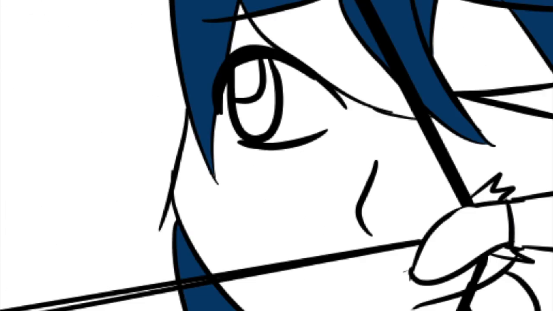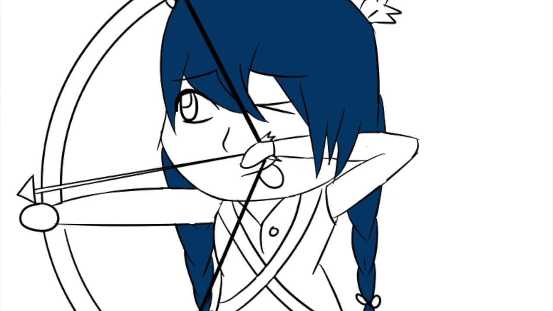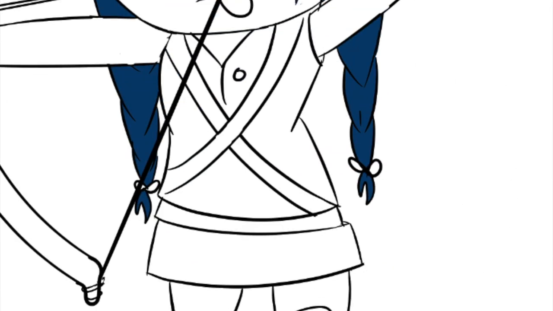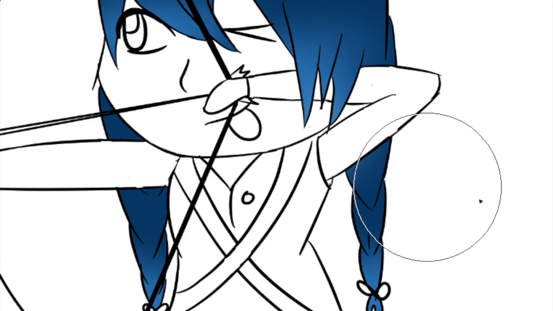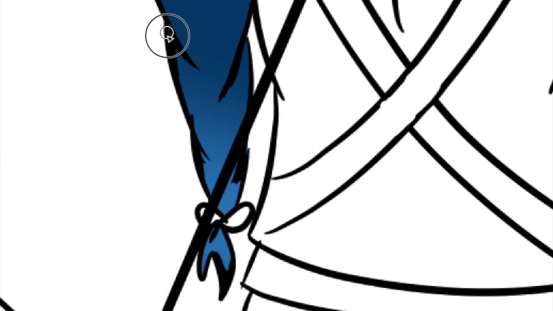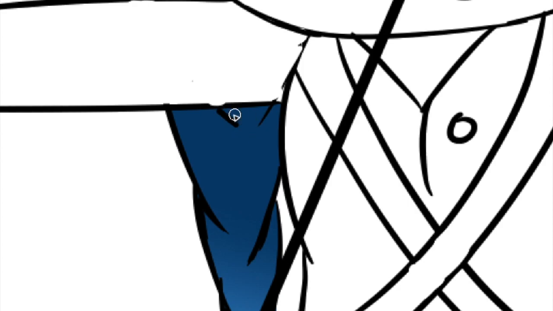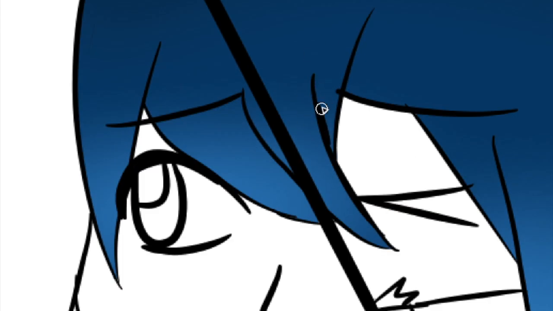So at this point of the video, I'm pretty much just filling in my line art. I'm just doing the coloring, and I always like doing the coloring because it's just something new, especially this whole Wacom, the drawing tablet. It's pretty new to me, so I'm actually gonna bring up a video maybe next week about how I've been doing with the drawing tablet.